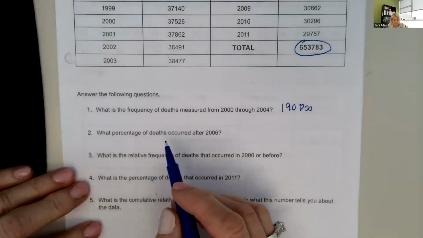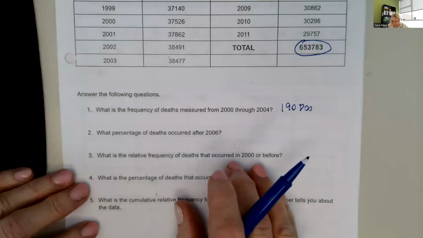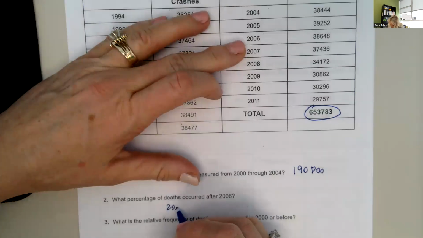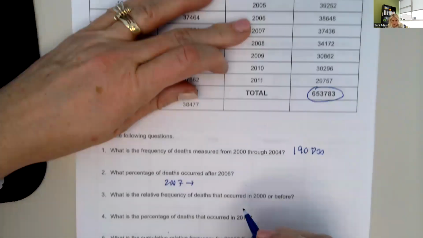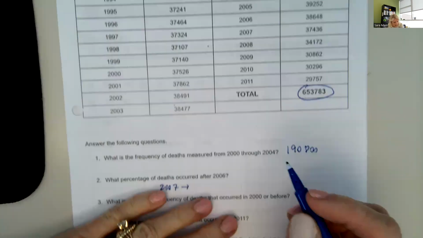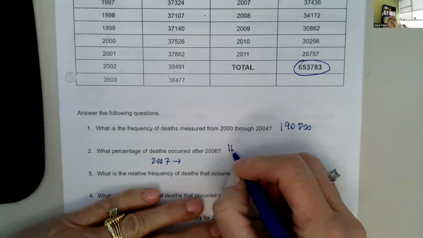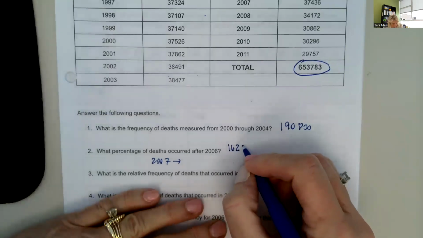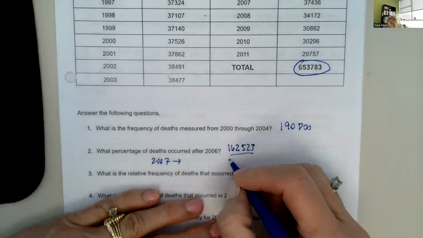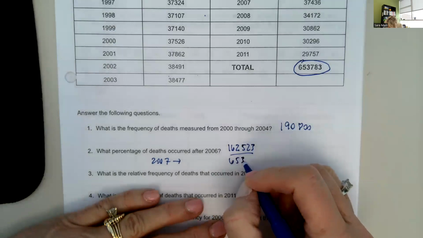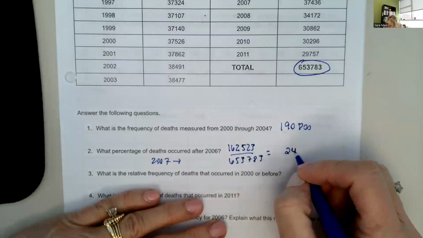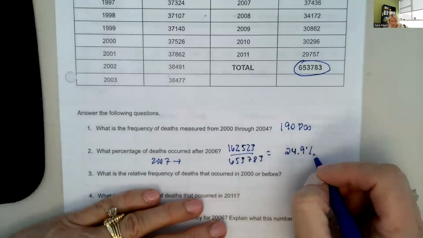Number 2 says, what percentage of deaths occurred after 2006? So everybody after 2006, which means 2007 and beyond, right? So 2007, all of these total number of crashes and beyond. So what percentage means we have to take that number, which comes out to be 162,523, and divide by the total of 653,783. And that comes out to be, when you round it, 24.9%.